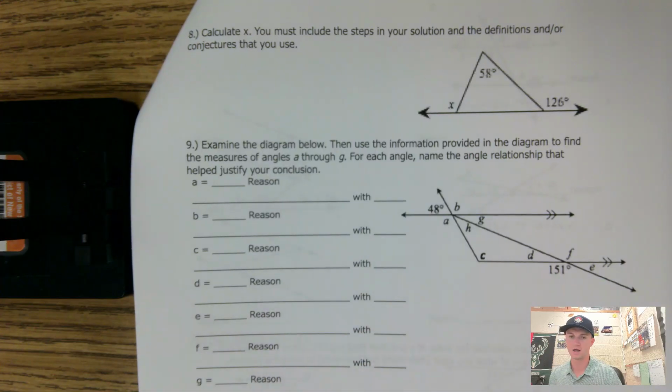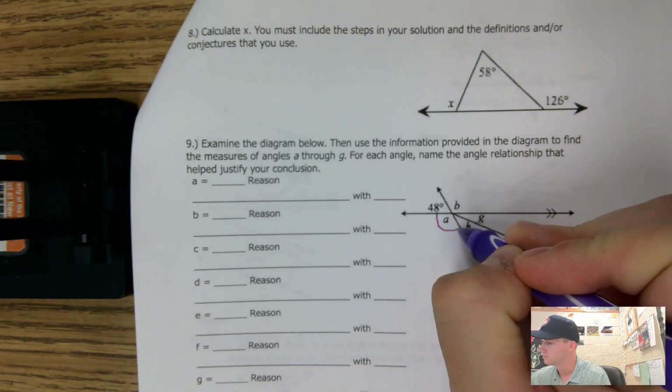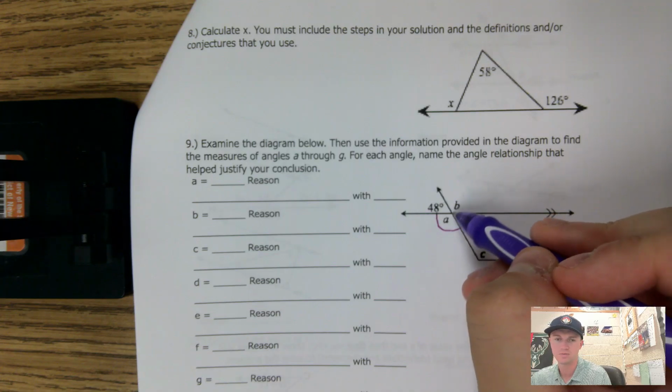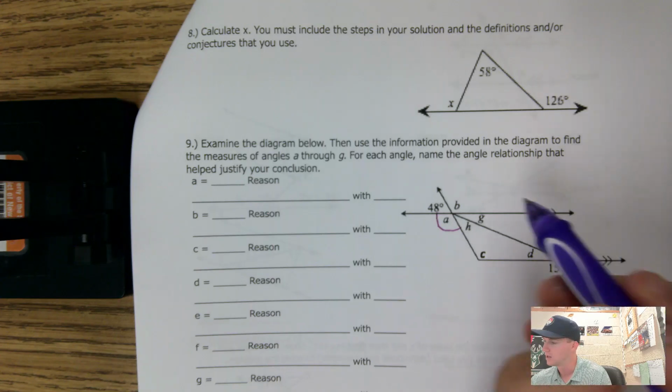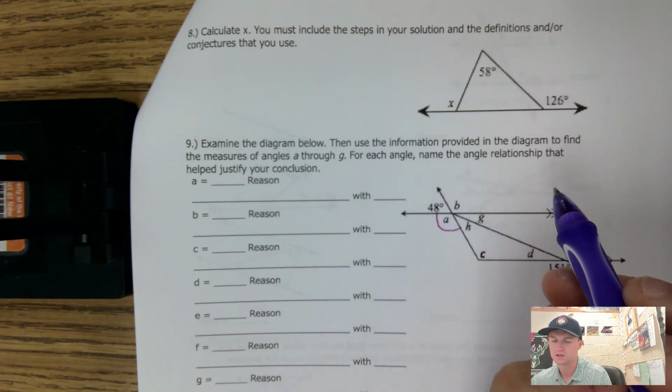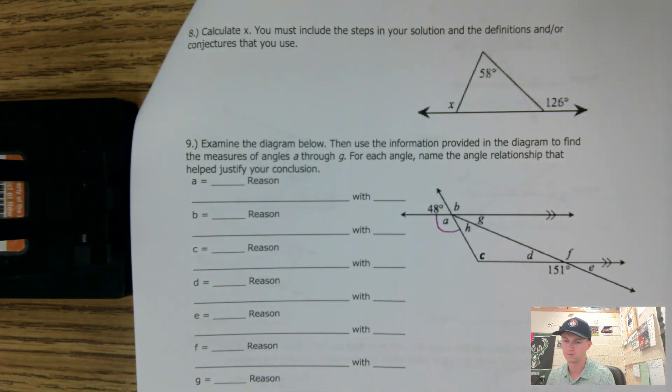A in this case is going to be the value, if we're looking here. Now, with the relationship, obviously we know B is going to be a vertical angle with it, but there's nothing really that we can take from it. So in this case, I'm looking at that 48. We know right away that 48 is going to be on that same line, so therefore it's going to be supplementary.